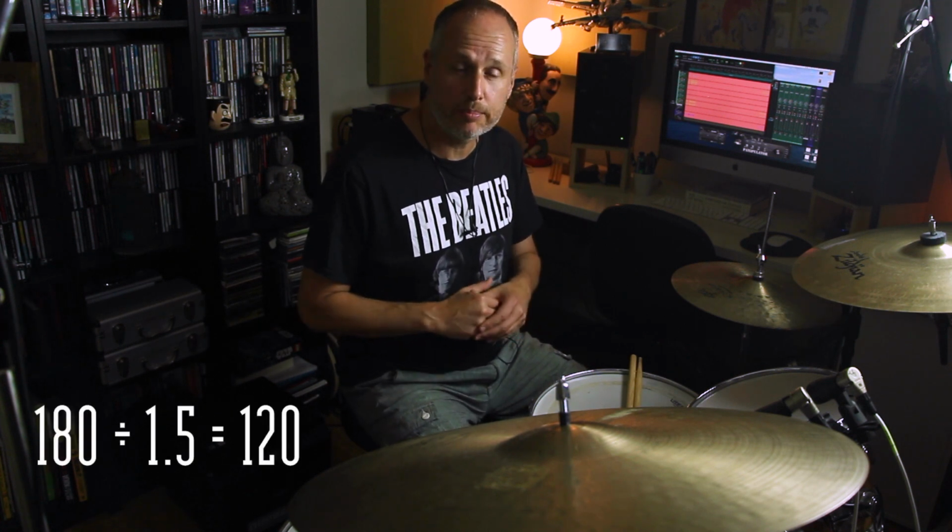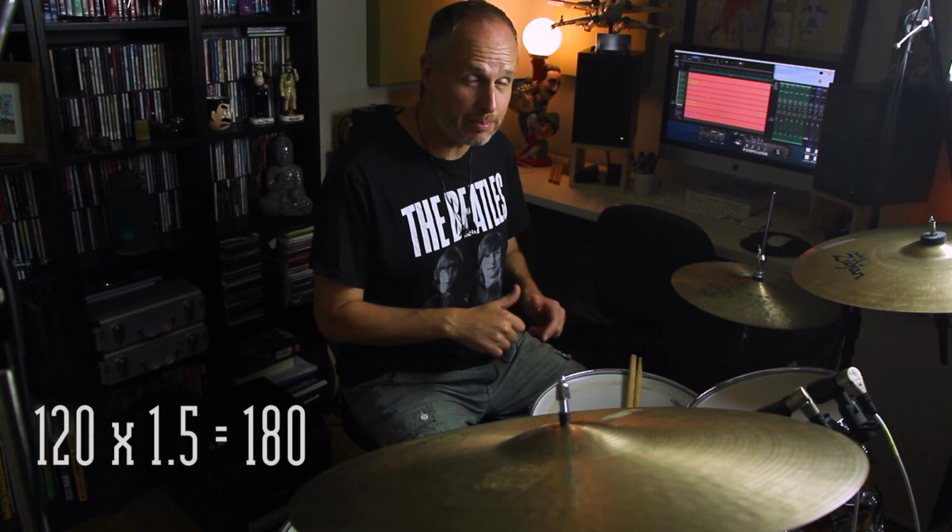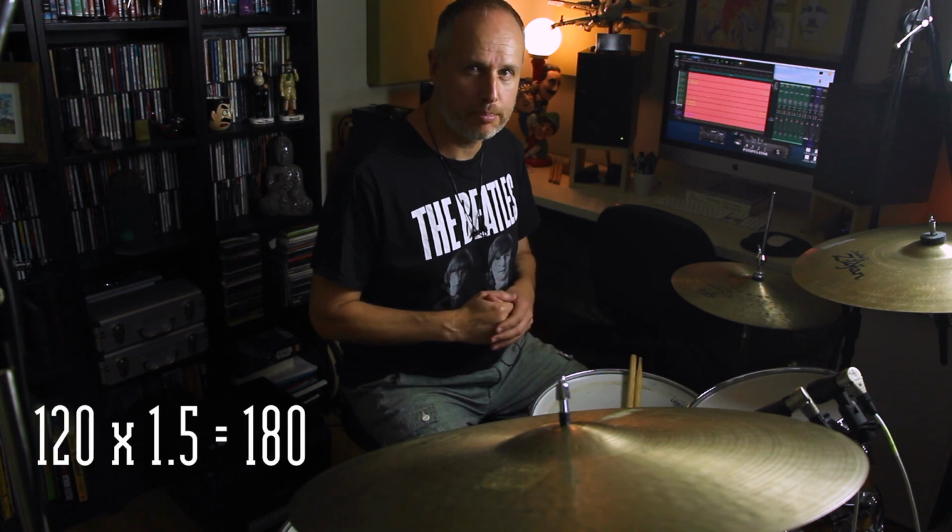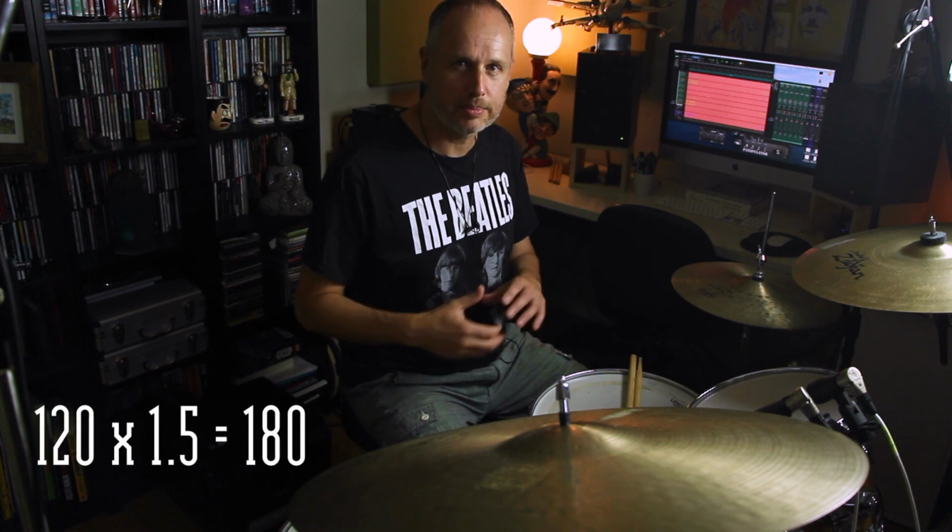So if you take that 180 beats per minute and divide that by 1.5, you'll arrive at 120 beats per minute, and vice versa. If you start at 120 beats per minute and you multiply that by 1.5, you'll end up at 180. Something to think about when you're trying to work out tempos within metric modulations that work this way. So that's the lesson for this week.